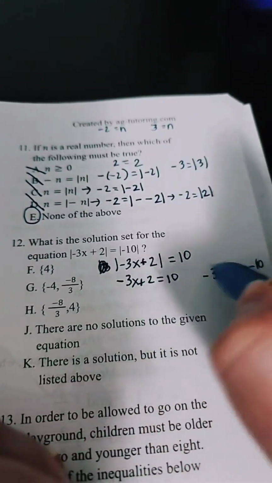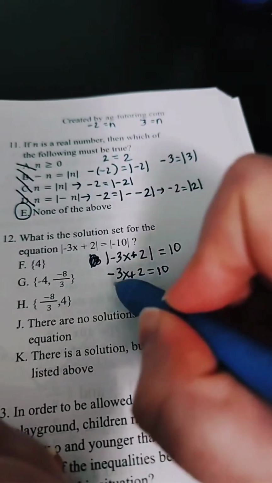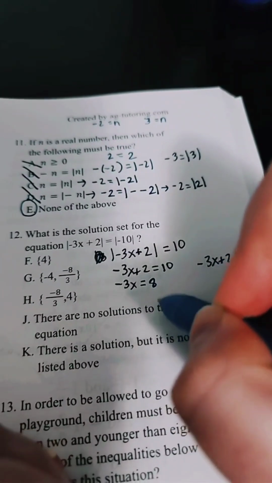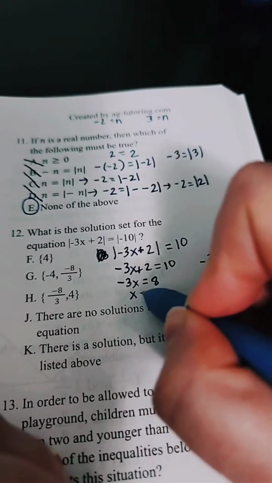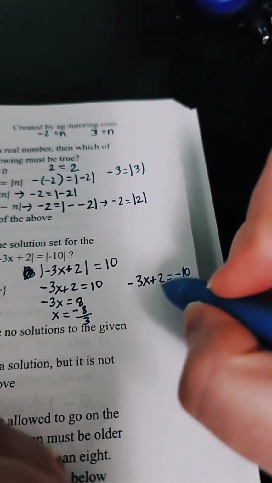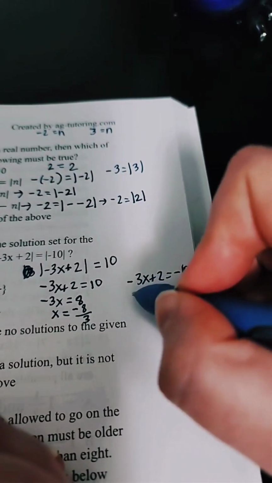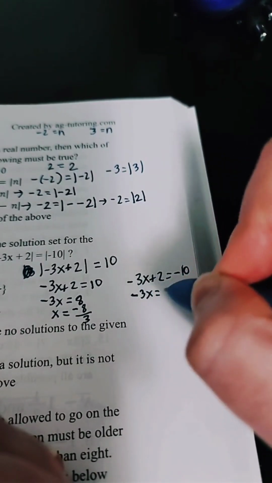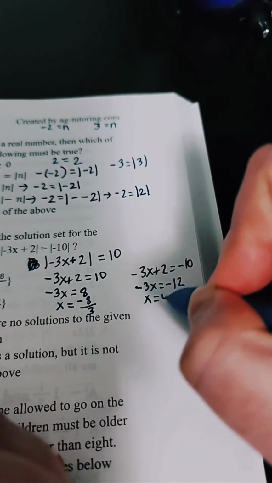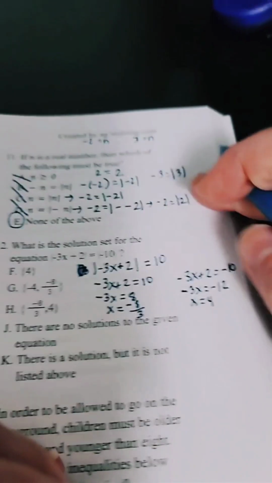I'm going to get x by itself in each of these equations. I'll start with this one. I subtract 2 from each side and get negative 3x is equal to 8. Then I divide by negative 3 on each side, so I get negative 8/3. Now I'm going to solve for x over here. I subtract 2 on each side and get negative 3x is equal to negative 12. So x is equal to positive 4.